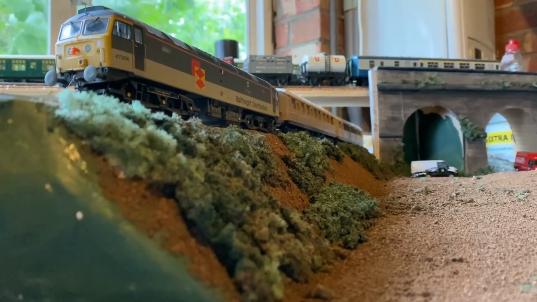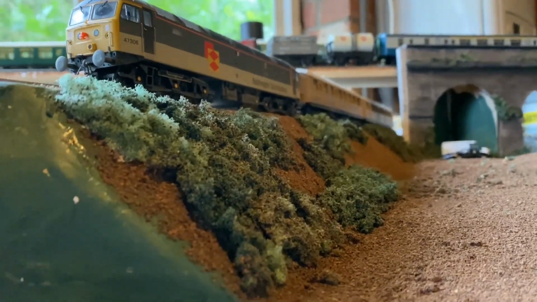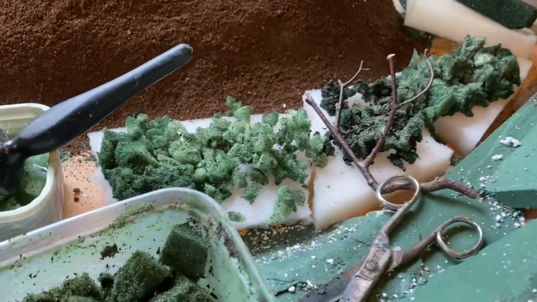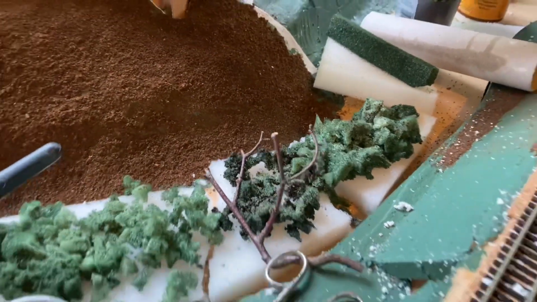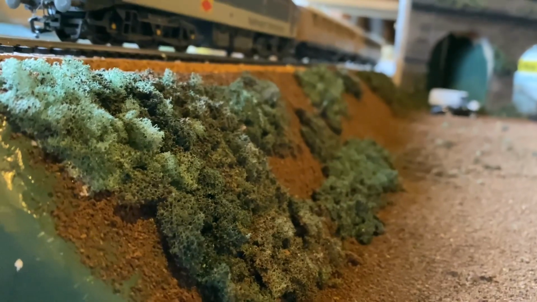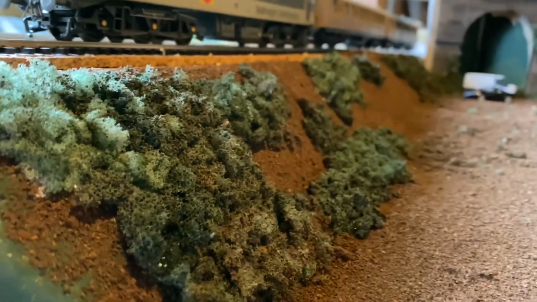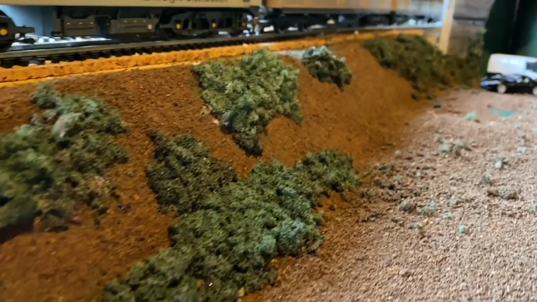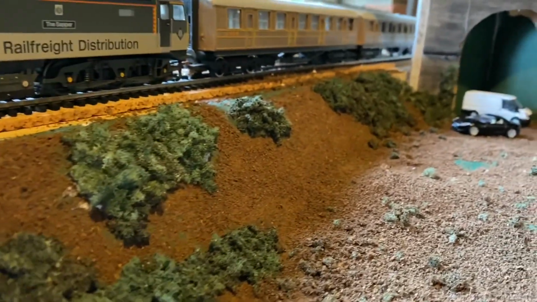So today, this afternoon, has mainly been a question of adding some embankment details on here. So I've basically been using the foam that I prepared earlier, and then just adding those to represent, I suppose, bramble bushes, that kind of thing that just overtakes the embankments.